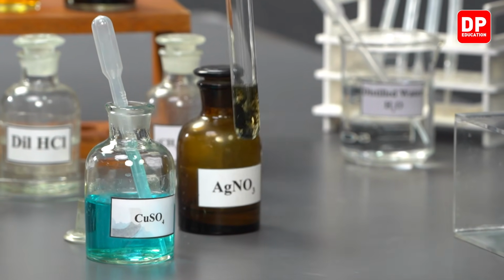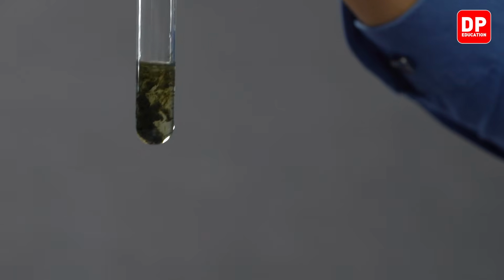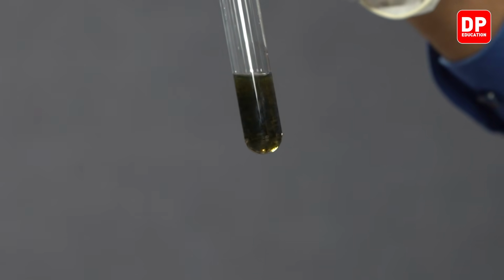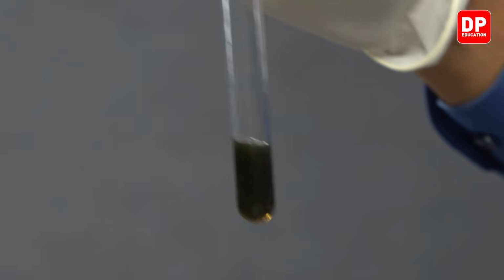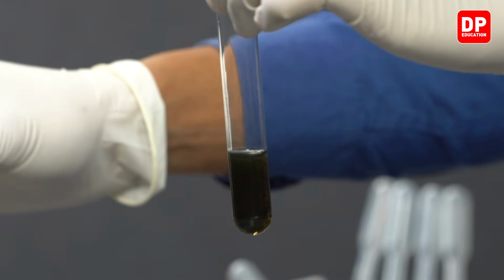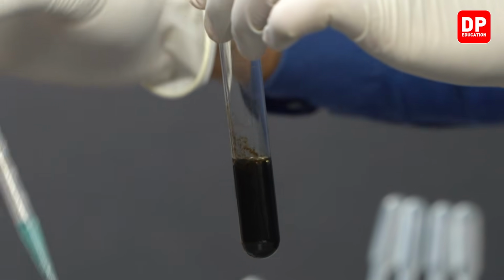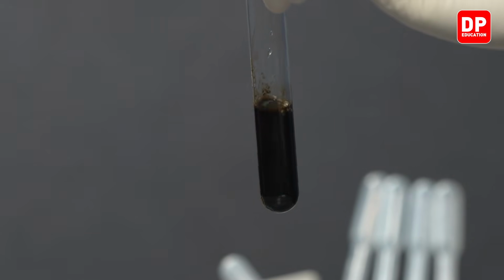Did you observe the formation of a black color precipitate? If I shake it, you can see that it gets dispersed throughout the medium. I can add a little bit more copper sulfate to give you a very clear color change.